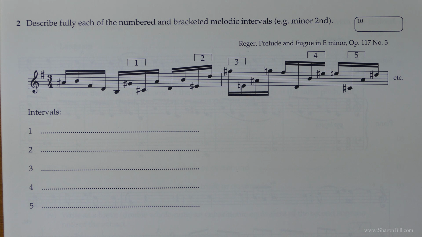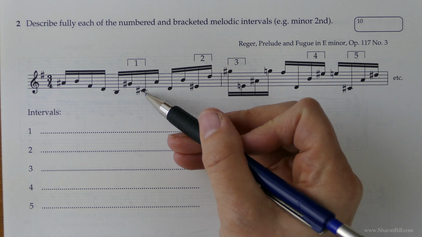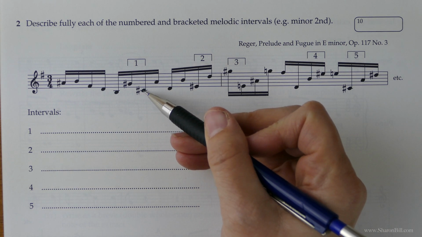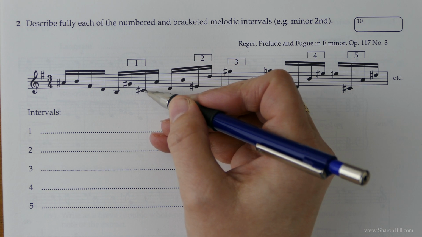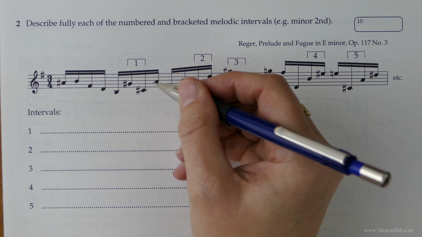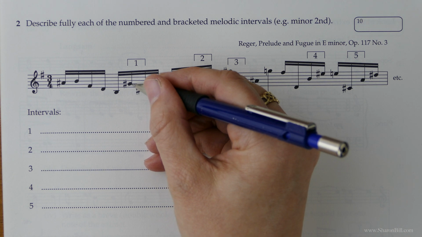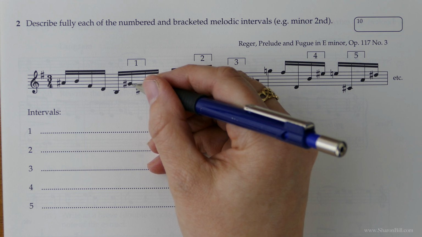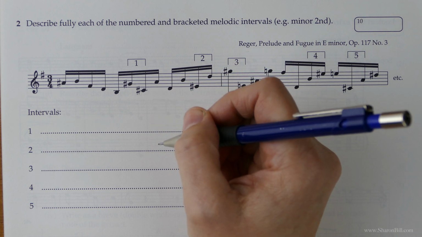So this is the question where we describe intervals, and we've got to fully describe these. So let's make a start of this. We're always counting from the lowest note of the pair. So we're counting from here, from this C sharp, and we count this as the first step. This is the first degree, and we always consider this as our tonic, counting line, space, and so on. So 1, 2, 3, 4, 5. So we know that that's a fifth of some sort, and that's half marks already. So now we just need to quantify what sort of fifth that is.